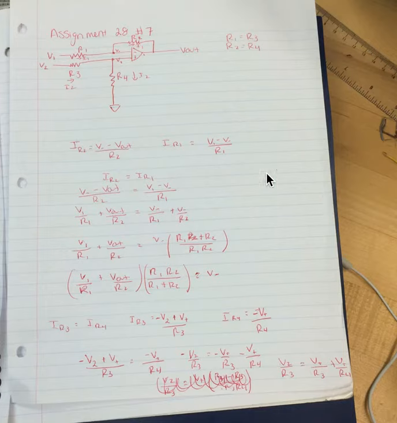For assignment 28, number 7, first off, I labeled this R3 and this R4, which helps me for later. So the first rule of op-amps is that there's no current that can go into an op-amp, and so that means that the current through R1 is the same as the current through R2, and the current through R3 is the same as the current through R4. So I calculated those currents using V equals IR.